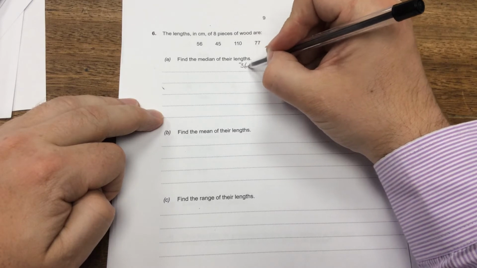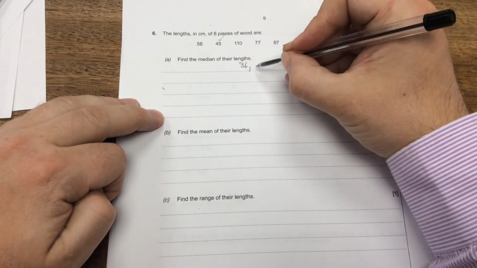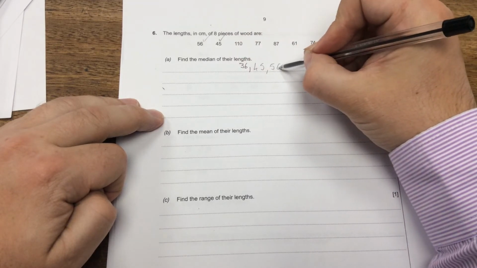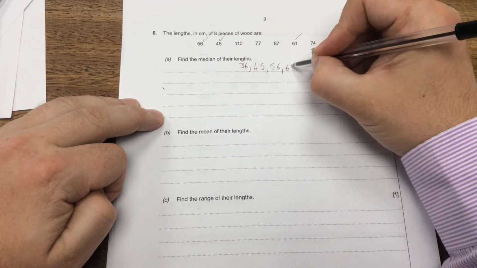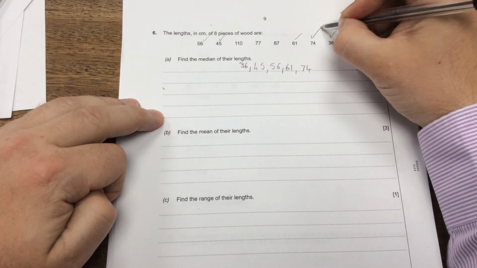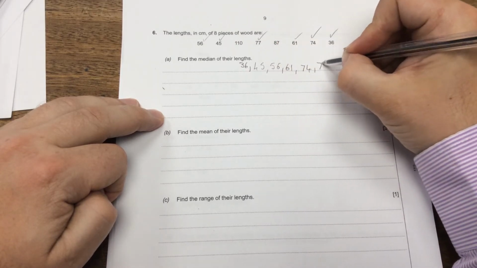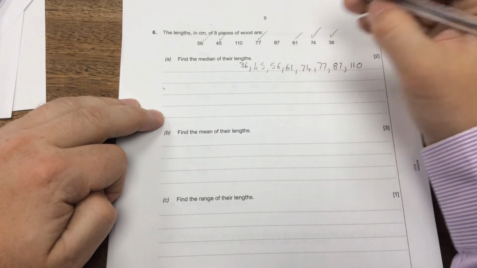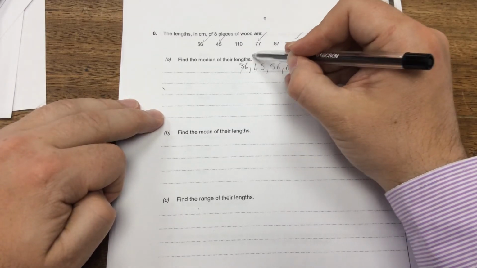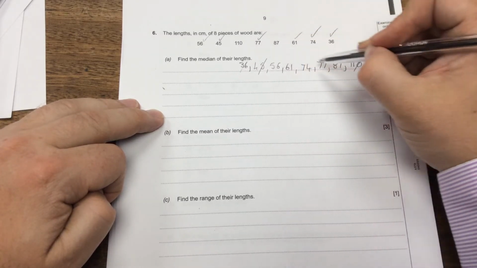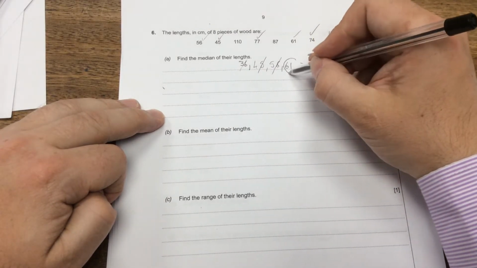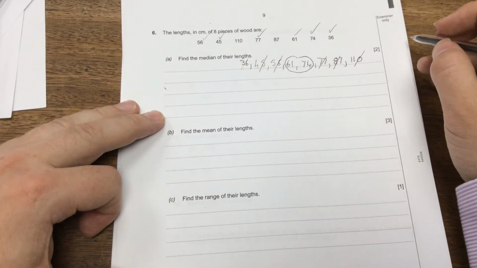So I got a 36. I got a 45. I got a 56. I got a 61. I got a 74. I got a 77. I got 87. And I got 110. So now I'm going to tick the first off with the last, the second with the last but 1, the third with the last but 2, and I'm left with 61 and 74.